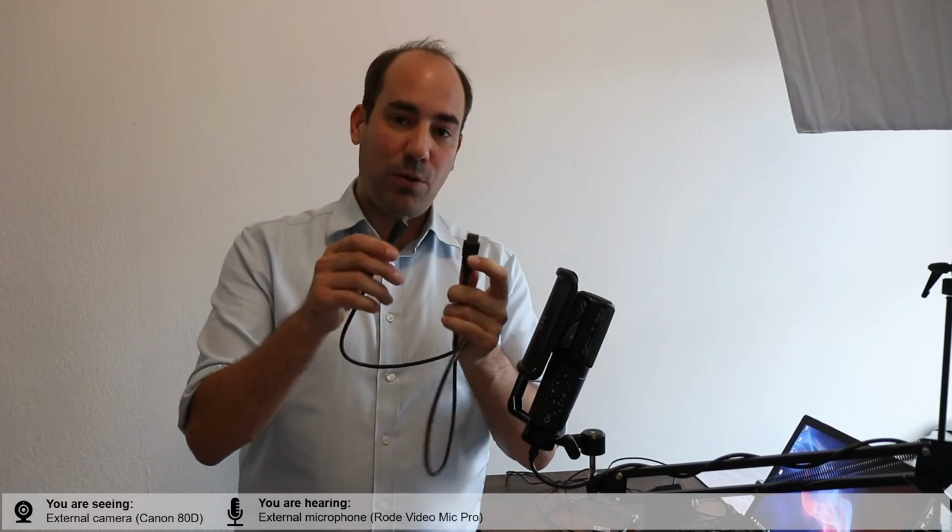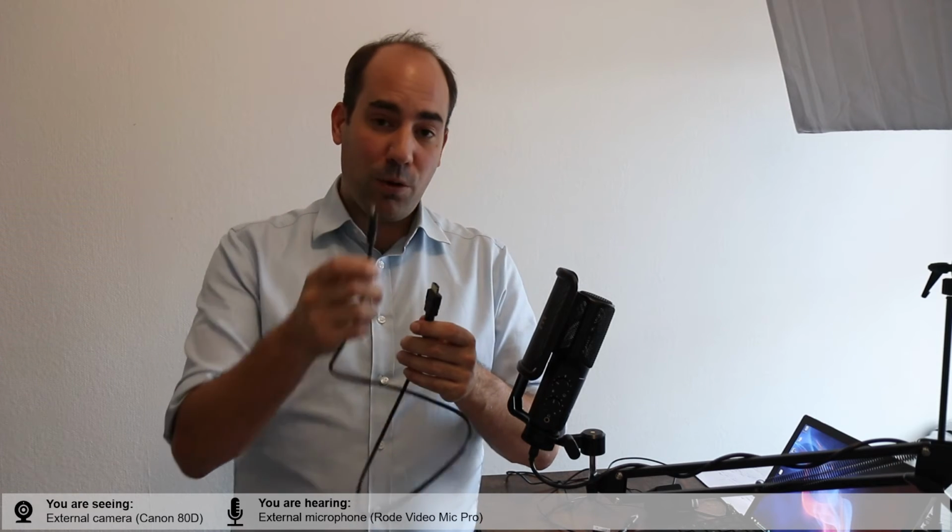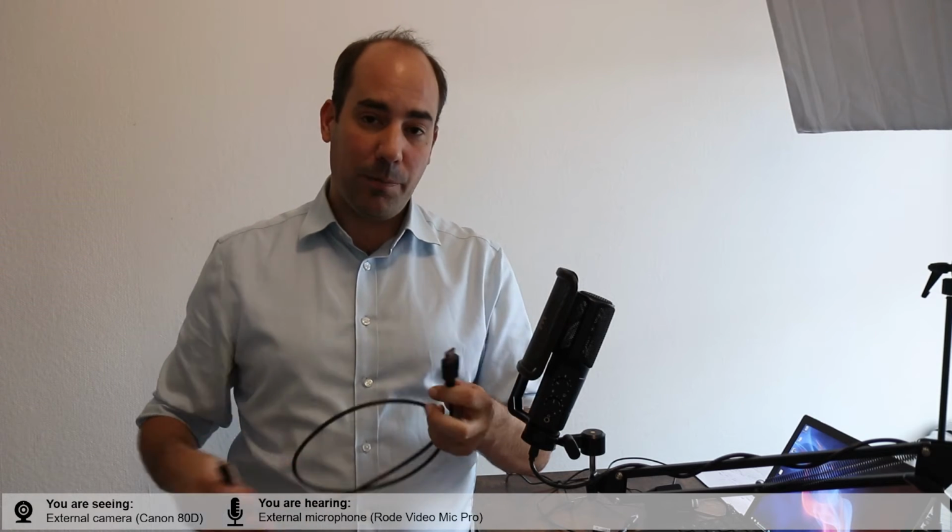The second thing you need is a conversion. Sometimes it's a small HDMI connection, sometimes it's micro or mini, so you need cables to convert from mini or micro HDMI to a full HDMI.